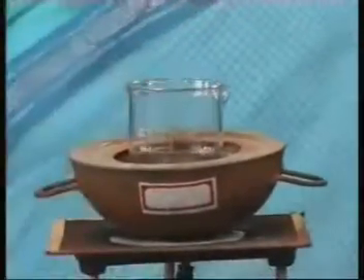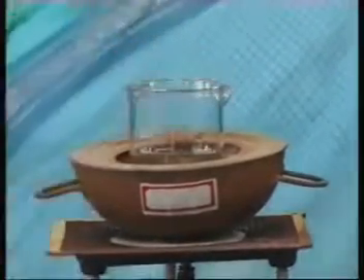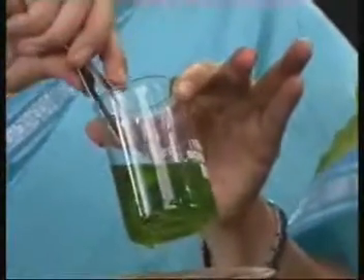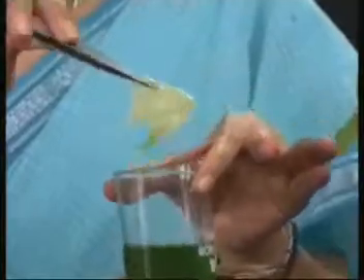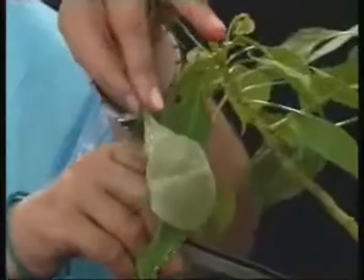Alcohol is a solvent of chlorophyll. It is going to decolorize the leaves. Now, have a look. The alcohol has turned green in color. Let me pick up these leaves, take them out. You can find that they are totally decolorized. I hold it near this leaf. See the difference?